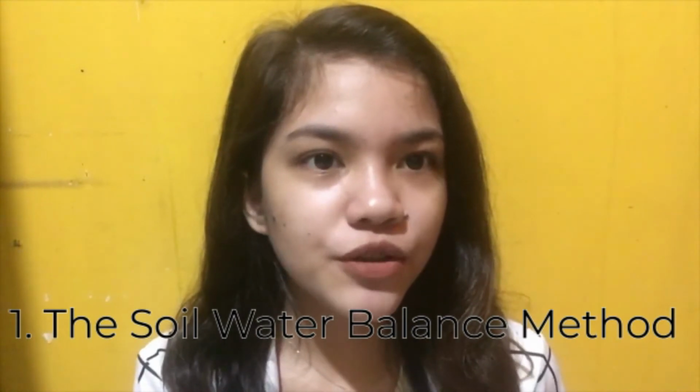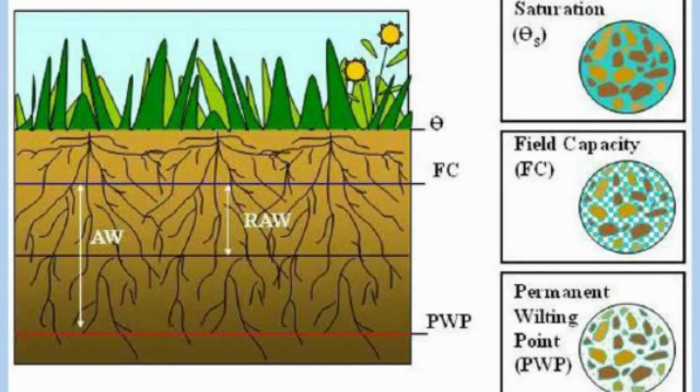Here are some effective ways of measuring evapotranspiration. First, the soil-water balance method. Both potential and actual evapotranspiration can be measured with the soil-water balance method. The water balance of the soil accounts for the incoming and outgoing fluxes of a soil compartment. This compartment can be one-dimensional, for example, the root zone, or the soil profile to a greater depth. The soil-water balance equation over a certain period can then be written as the change in water storage.